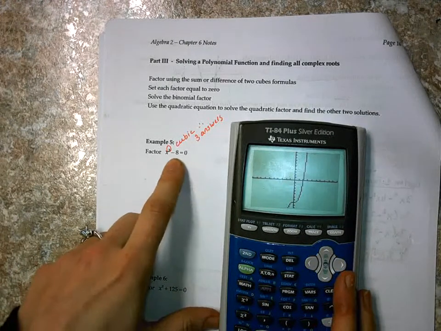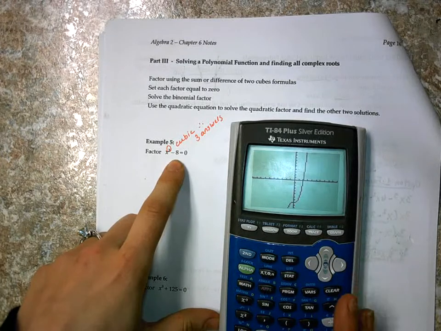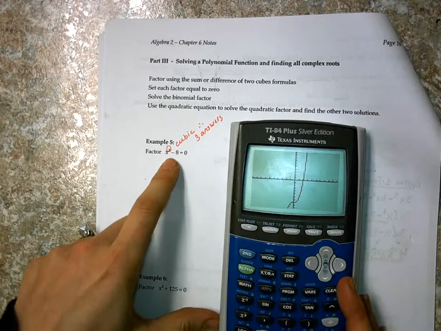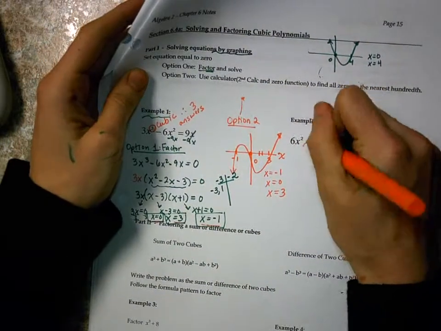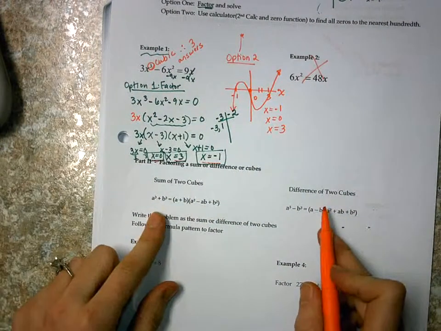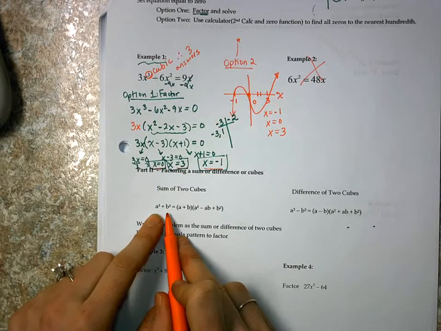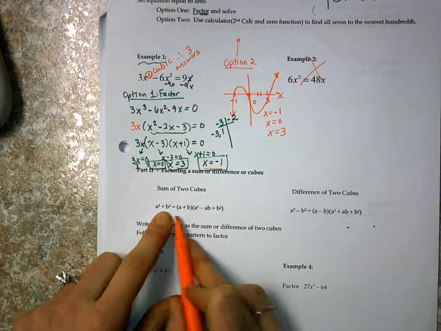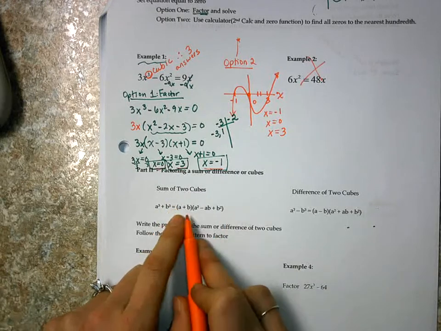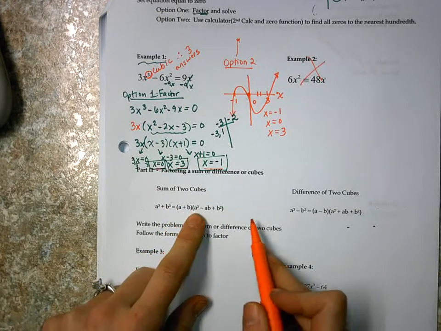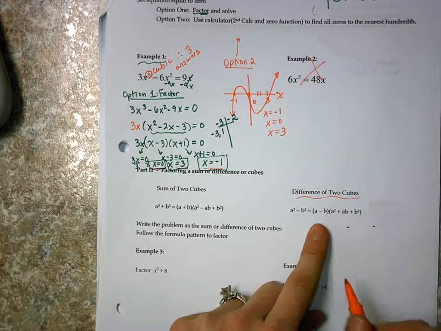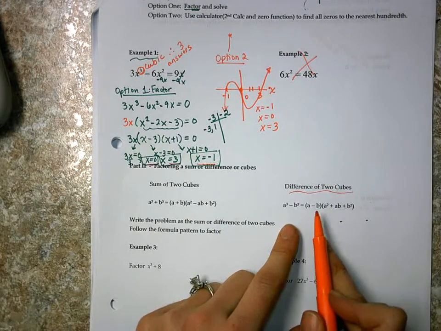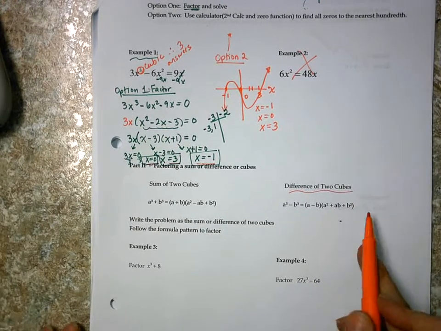Now, how do we factor something that looks like that, x cubed minus 8? Well, we have a formula that works for the difference of two perfect cubes and the sum of two perfect cubes. And that's what you see in the next piece. So I am skipping example 2, but I'm going down to this new formula that we need. If you have the sum of two perfect cubes, one number cubed plus another number cubed, then you use this formula. It equals the cube roots, which would be a plus b, times a squared minus ab plus b squared. In the same way, if you have the difference of two perfect cubes, you factor down in this way: a minus b times a squared plus ab plus b squared.